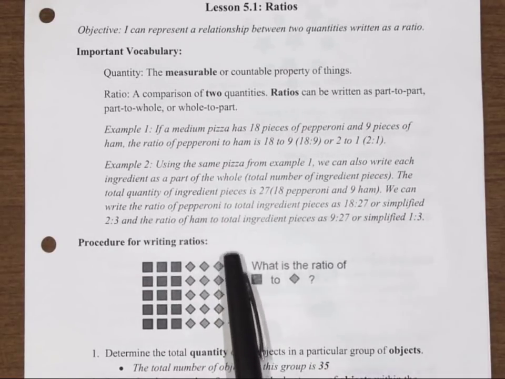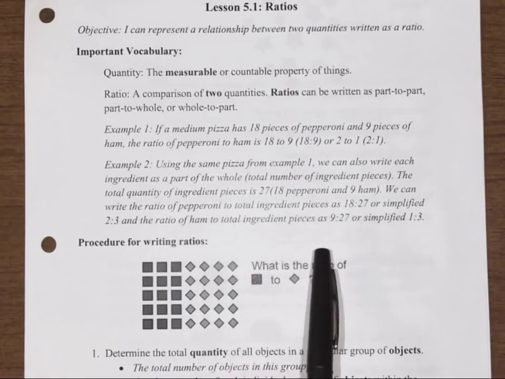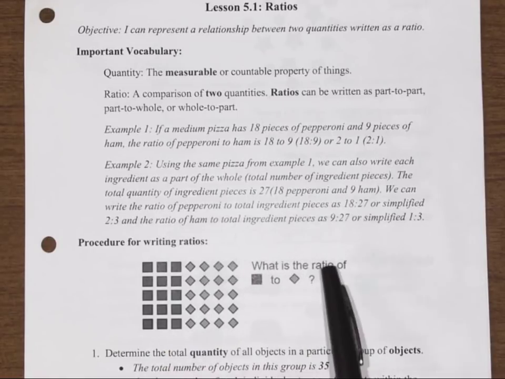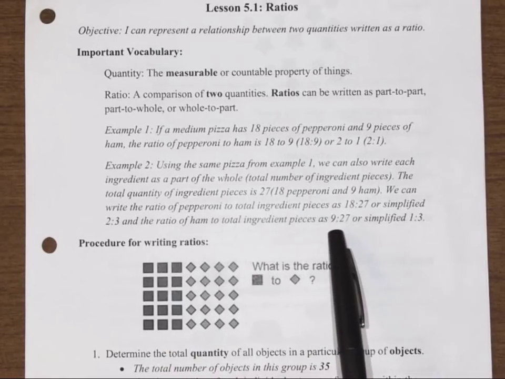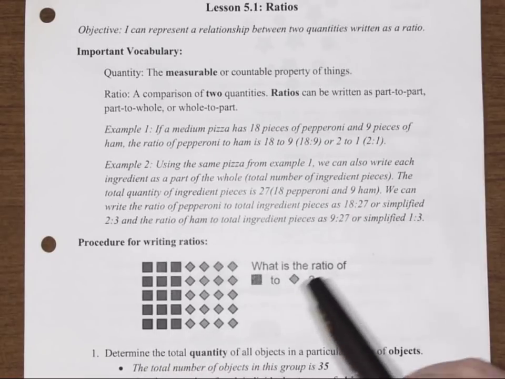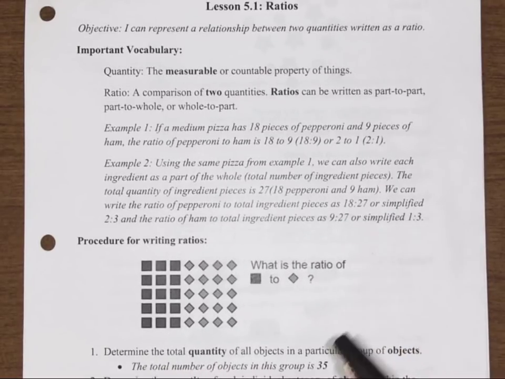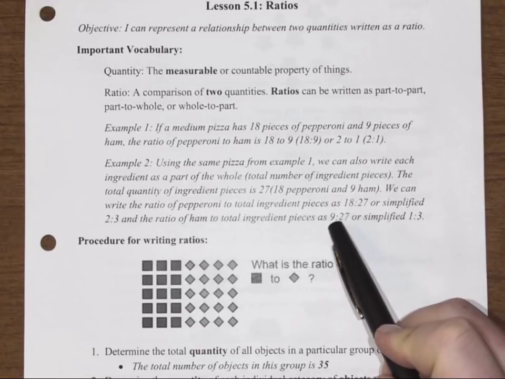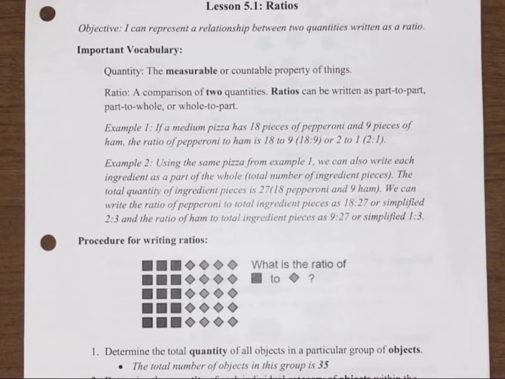And the ratio of ham to the total ingredient pieces is 9 to 27. So again, if you simplified that, 9 goes into both. So the most simplified version of this ratio would be a 1 to 3 ratio. 9 divided by 9 is 1. 27 divided by 9 is 3.